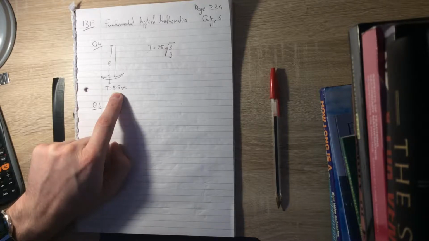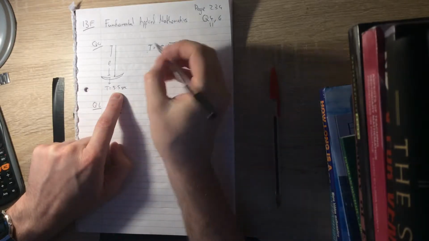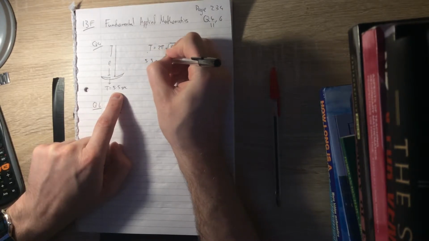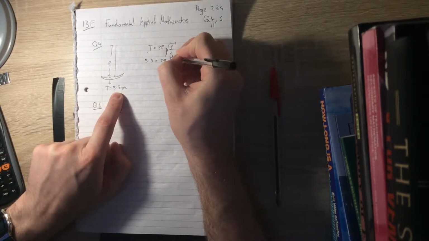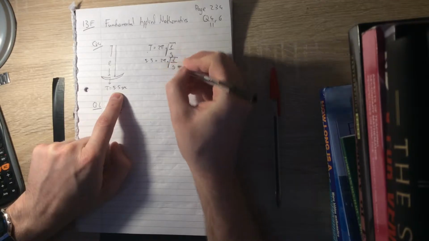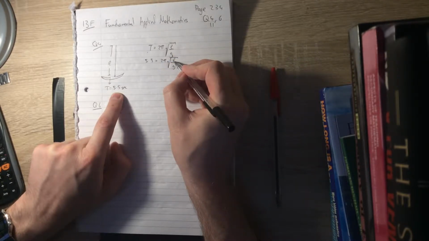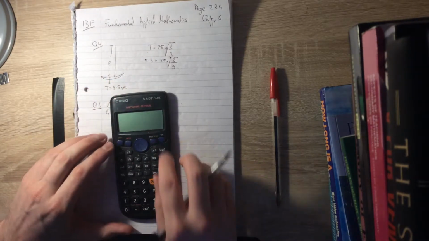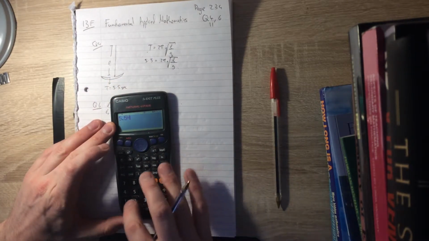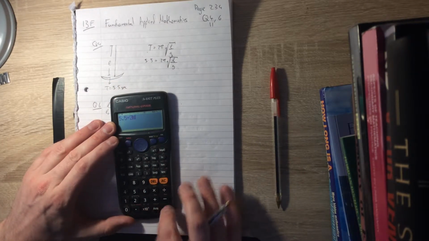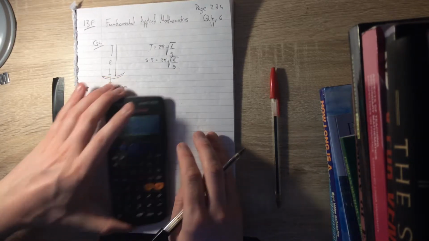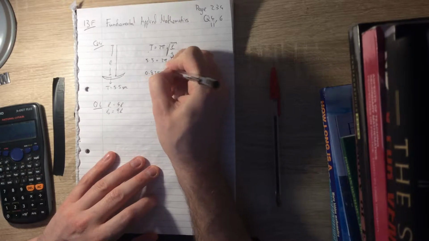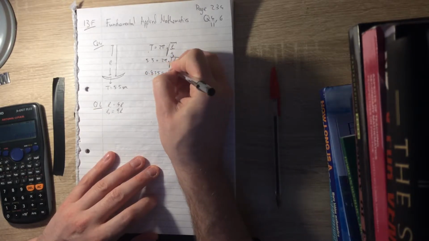Find the length. So if the period is 5.5, we can plug that in there. 5.5 seconds equals 2 pi root L over G. And it's just a matter of solving that for L is all we're doing in this question. So 5.5 divided by 2 pi is 0.875. So we get 0.875 is root L over G.